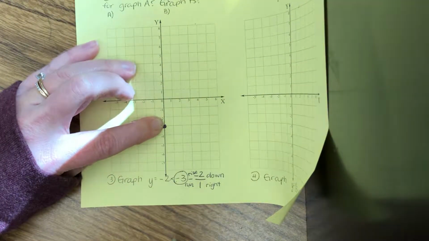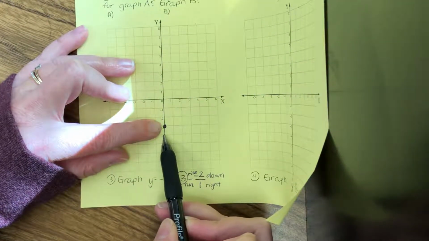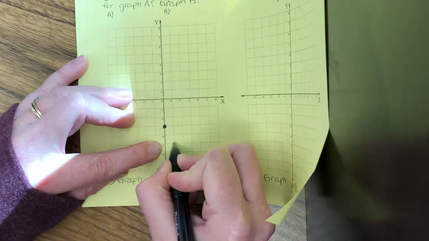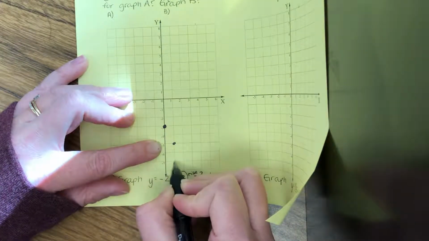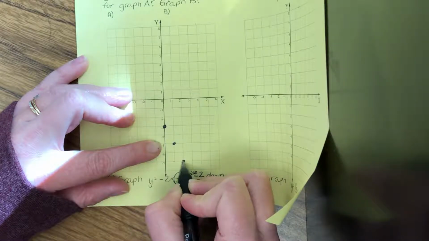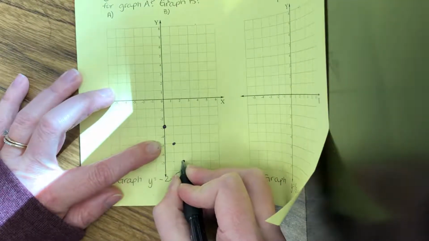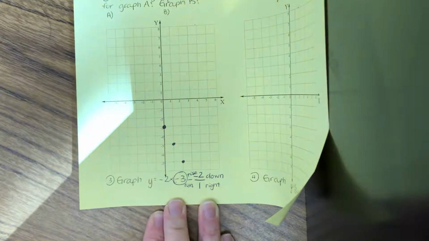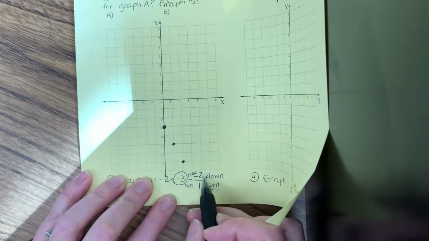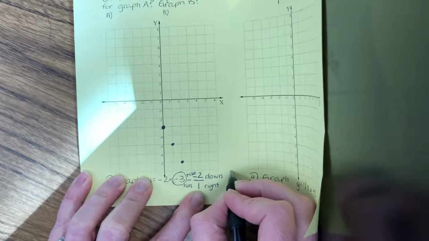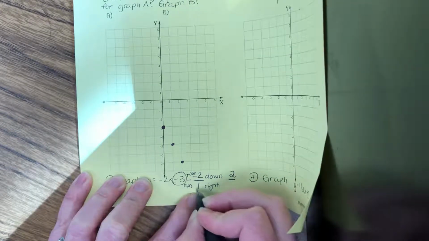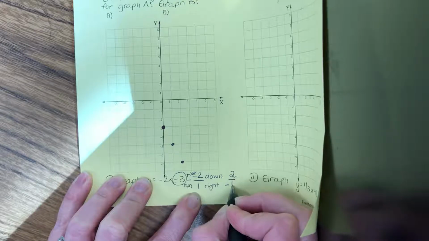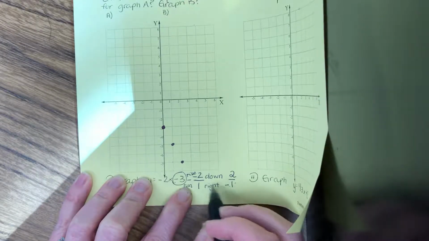So from my y-intercept, I'm going to go down 2, right 1. Down 2, right 1. But that only gives me the bottom half of the graph. I still need to get this top half. So now I need to do the opposite. Negative 2 is going to become 2. 1 is going to become negative 1. These are the same thing. They're just written different ways.